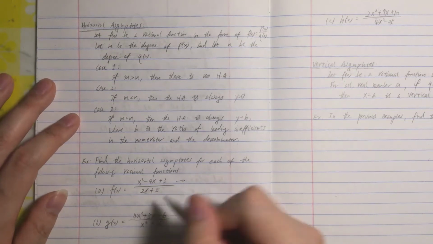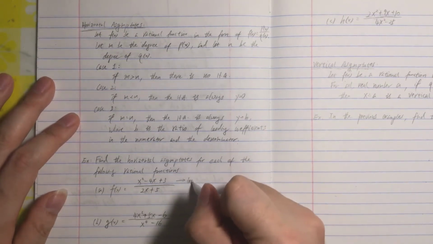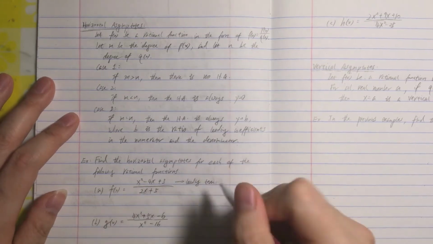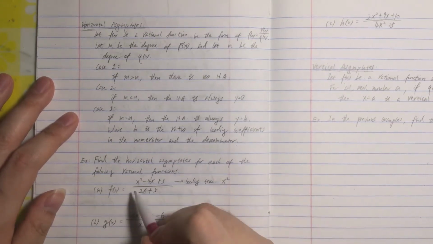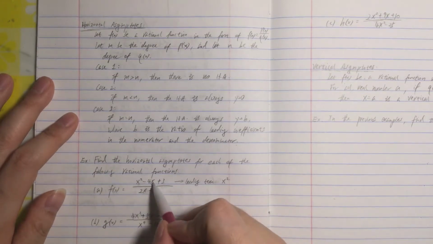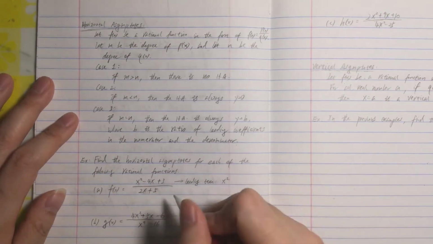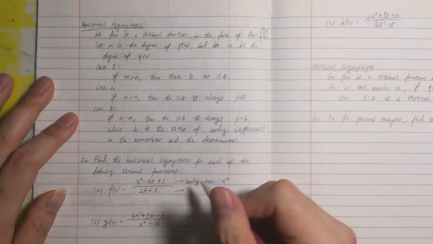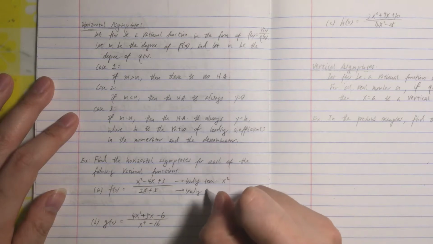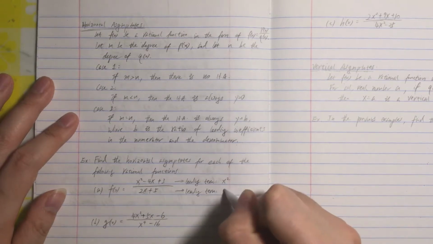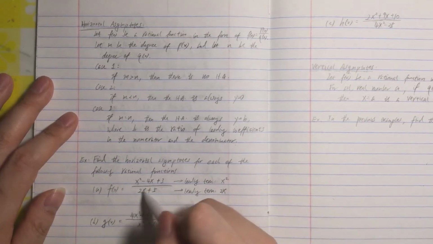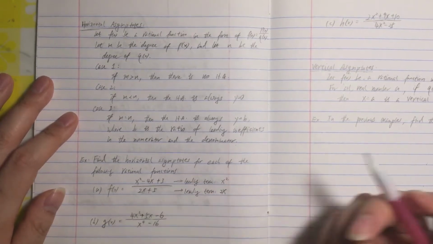Leading term is a term of the highest power. So on the top, the leading term is x squared. Leading term is always a term of the highest power. That's degree 1, degree 2, degree 1, degree 0. Leading term on the bottom is 2x. That's the term in the bottom that has the highest power, which is 2x.